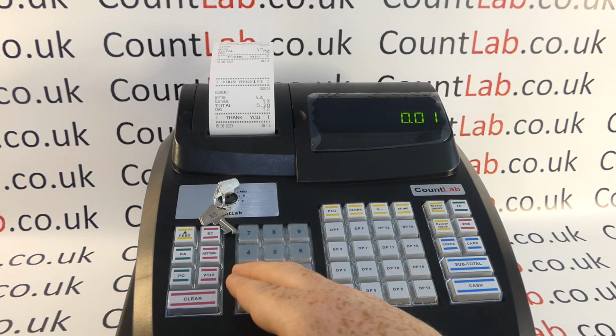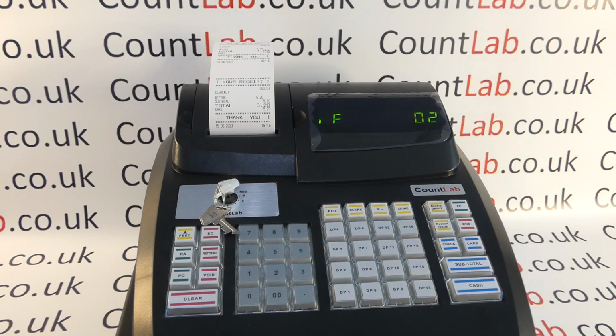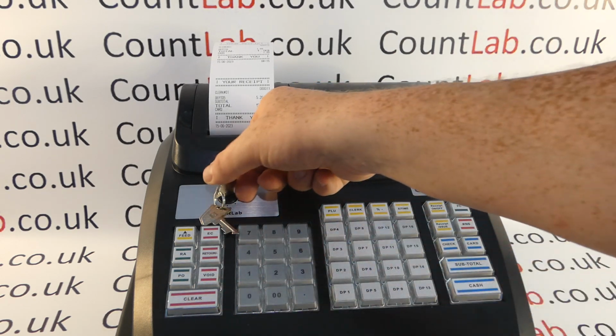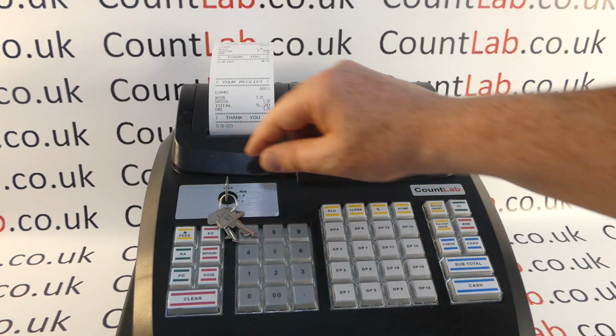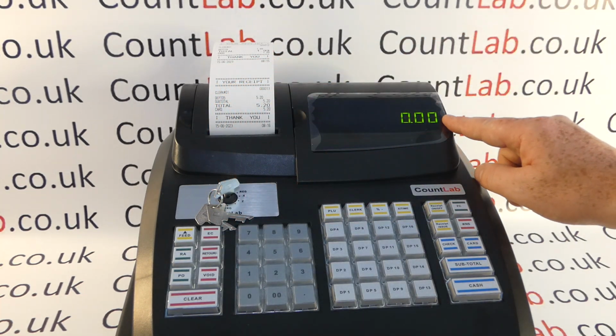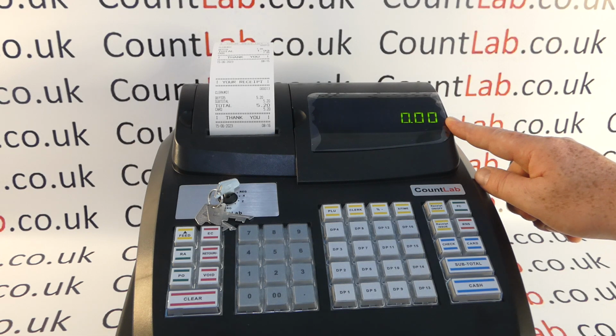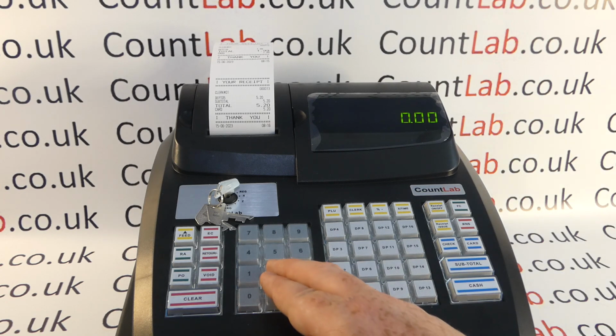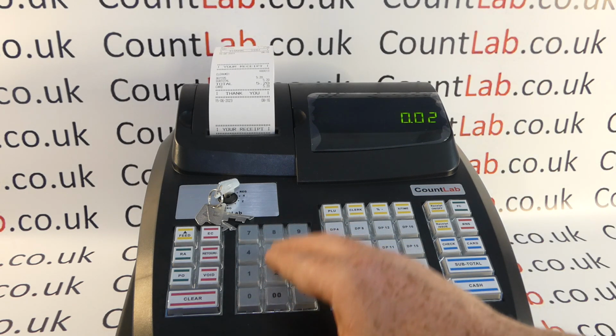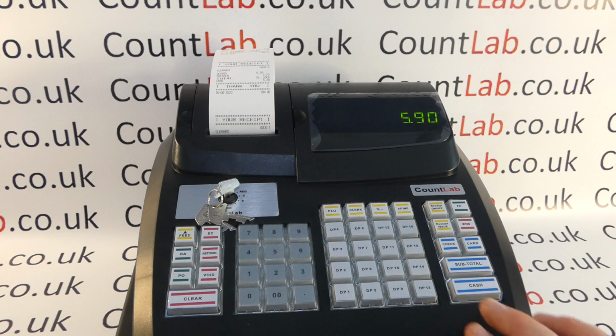So that procedure would be, once you've got the error, clear to resolve it, key to lock or off, display goes blank, and then key back to reg. It's just so the engineer can then talk you through that process, and then we're at 0.00, so the person on the end of the phone knows that you're now ready to put in a sales transaction.